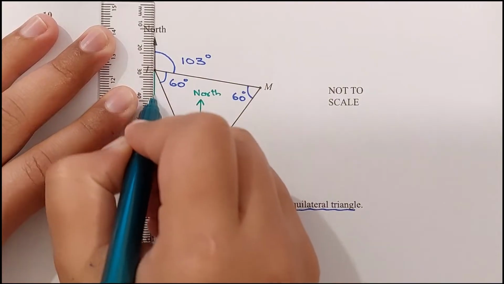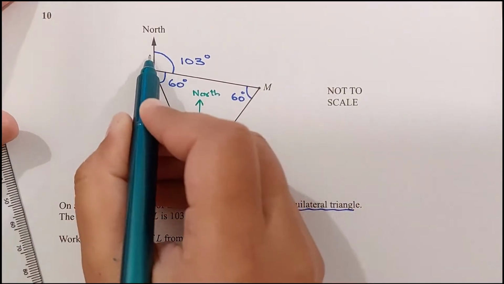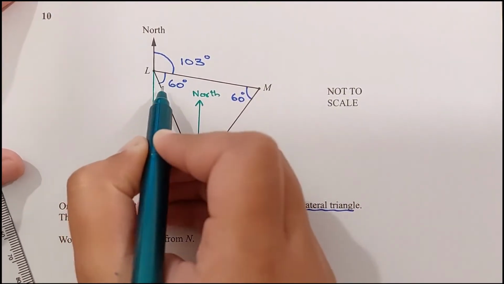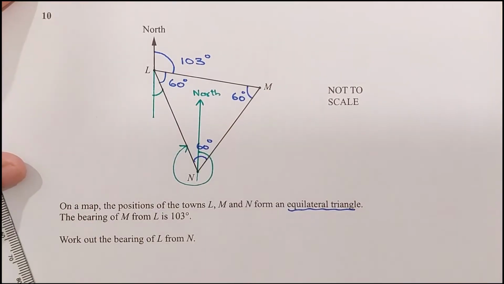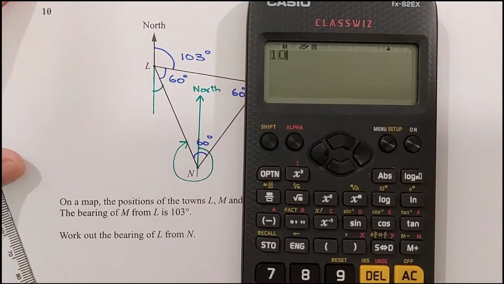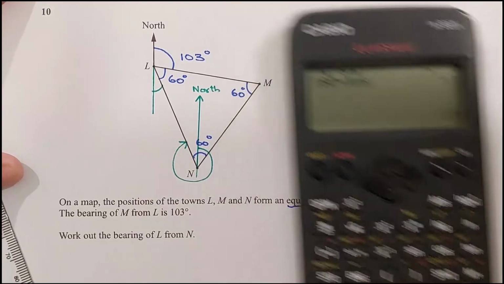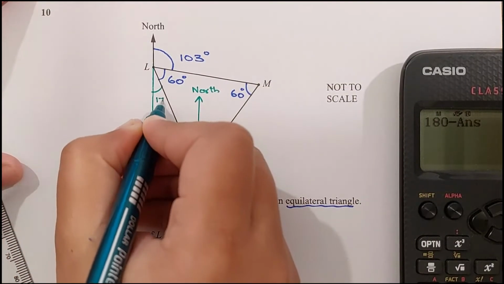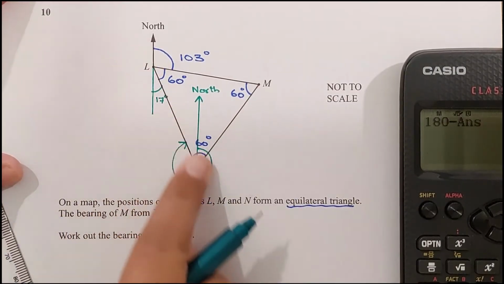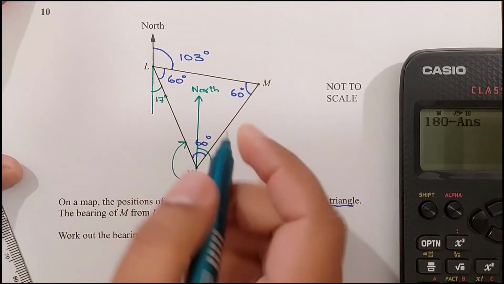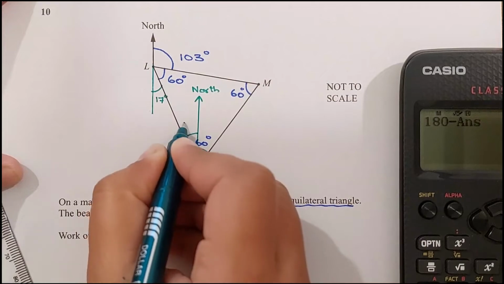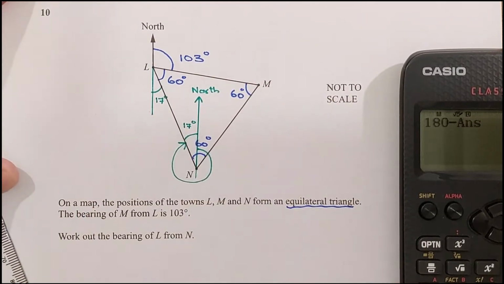If I extend this north line, and this straight line is 180, what is this angle? Let me find this angle. That is 103 plus 60 and 180 subtract the answer. This angle is 17 degrees. So this angle is 17 and this is a straight line and these two are parallel lines. So these are the two alternate angles. This angle is also 17 degrees, right?